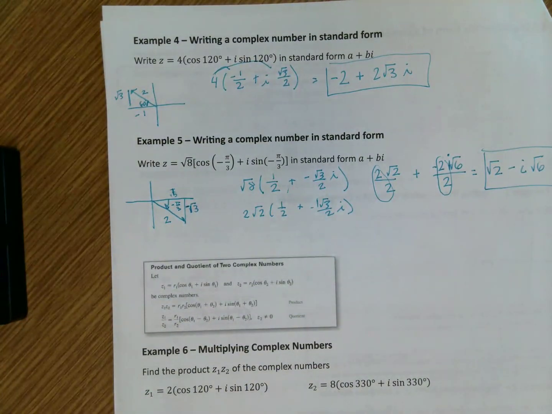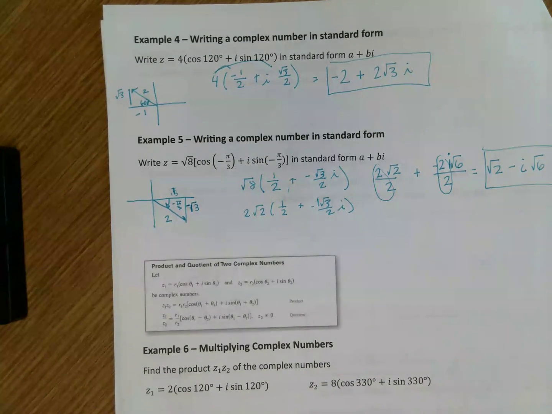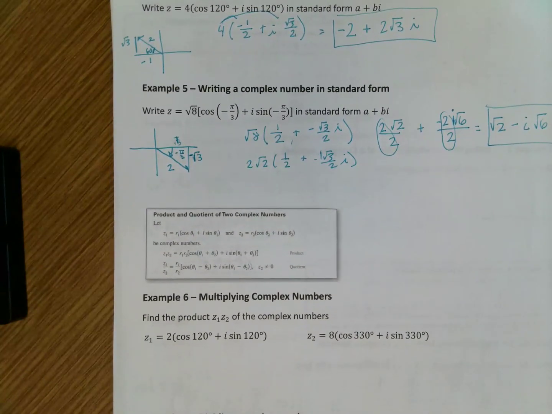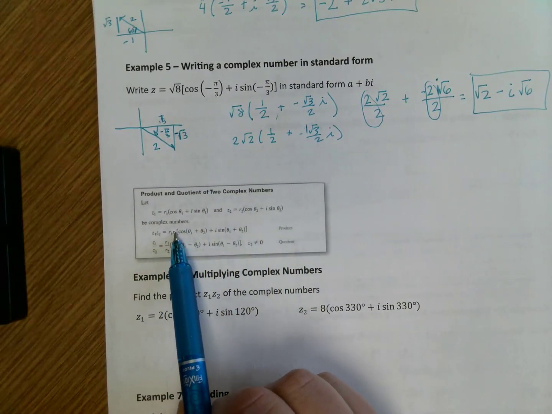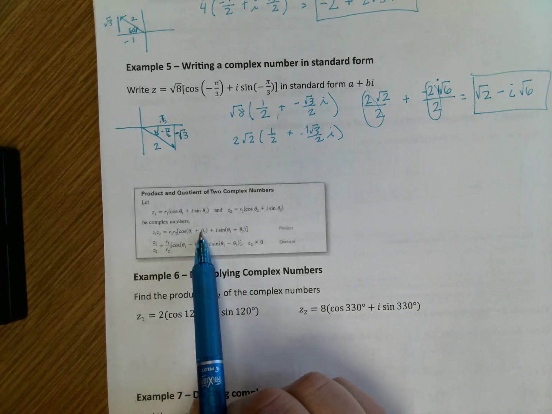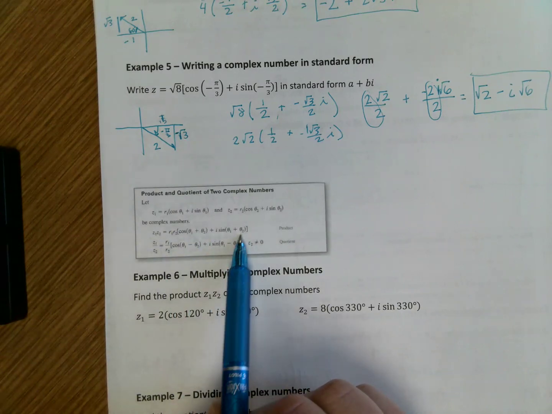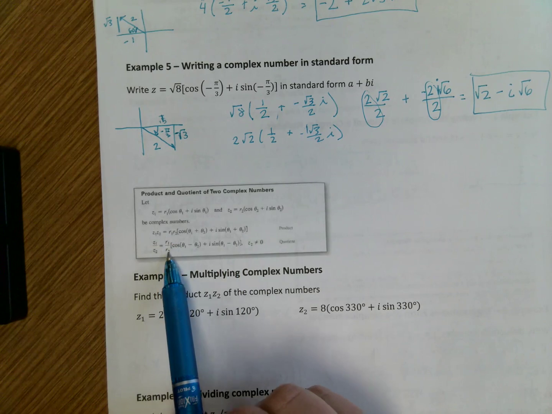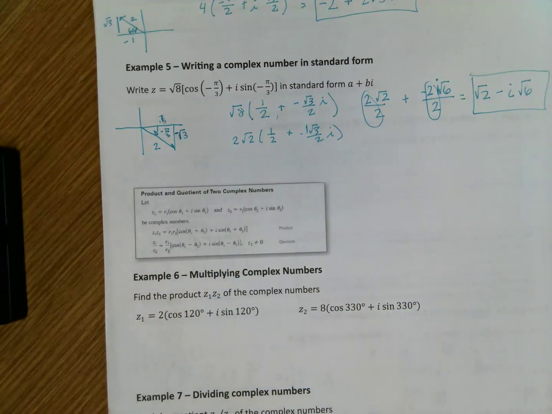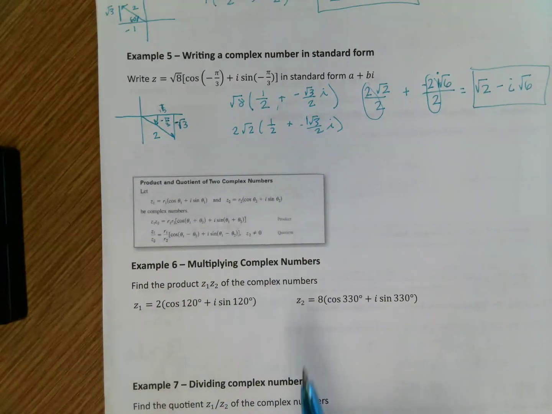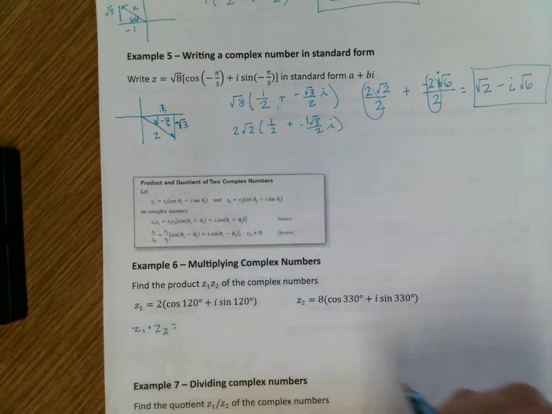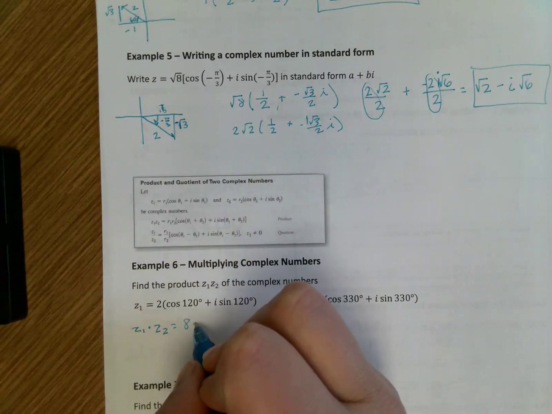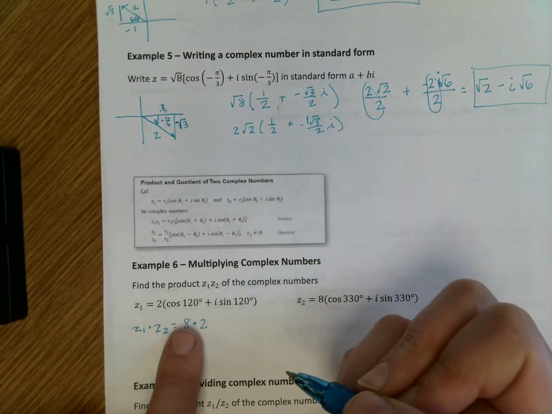So last but not least, if for some reason we have a product or a quotient of two complex numbers, so multiplying or dividing, we would look at these two equations right here. If I'm multiplying, we multiply our magnitudes and we add our angles to get our product. If we are dividing, we divide our magnitudes and subtract our angles. So looking at this first one, if I'm going to multiply these two together, I'm going to have z1 times z2. We multiply magnitudes, so this would be 8 times 2. Sorry, I should have written the 2 first.